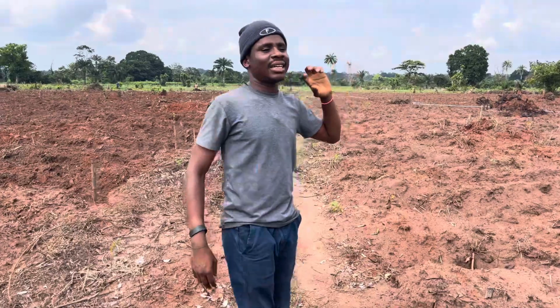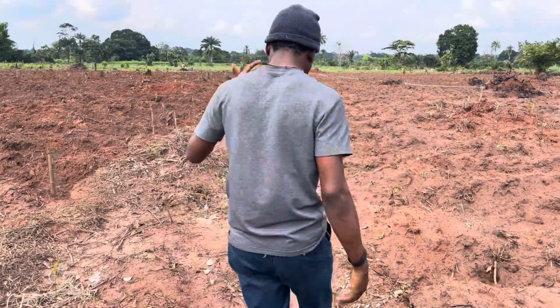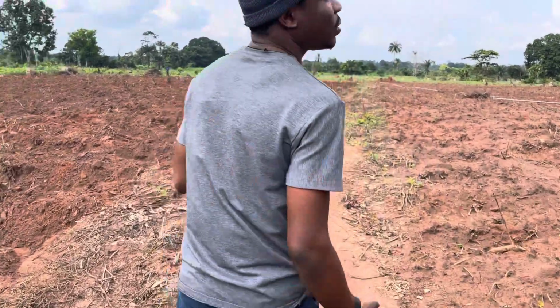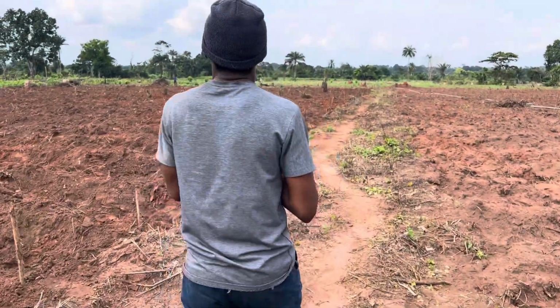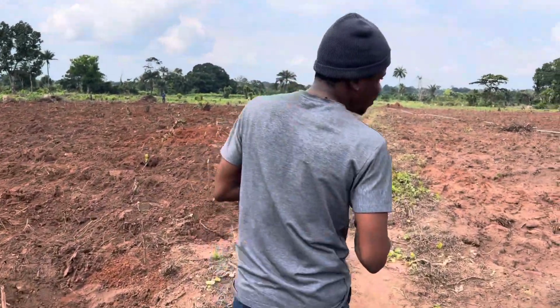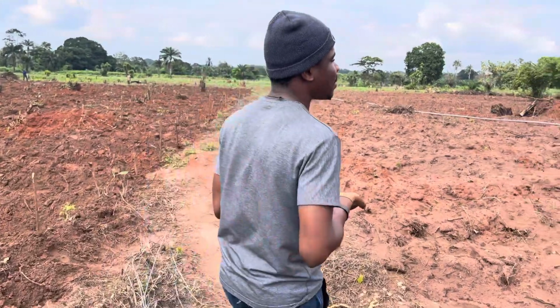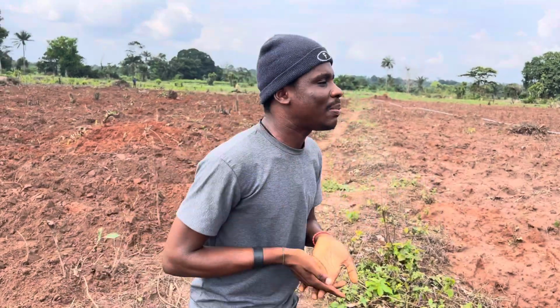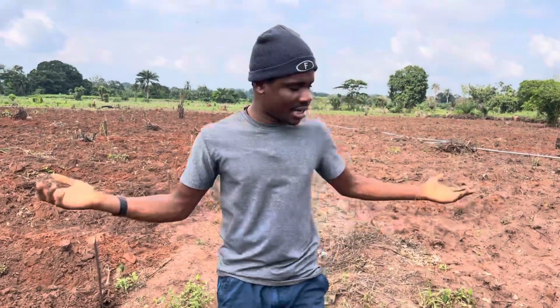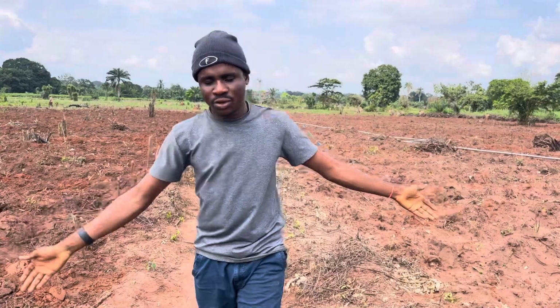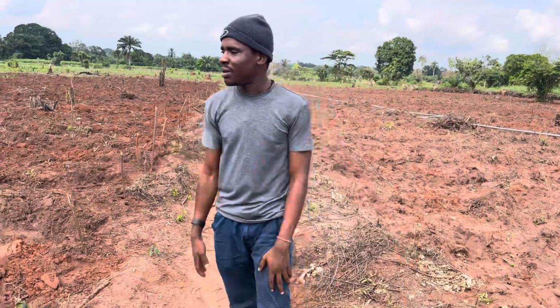So you see behind us, come closer now, we have about 2,700 plantain suckers we've also planted here, which takes about 1 hectare plus, at a spacing of 3 by 2 meters. Because the land was not ready, the difference between these two places is just 2 meters, which is our movement path.